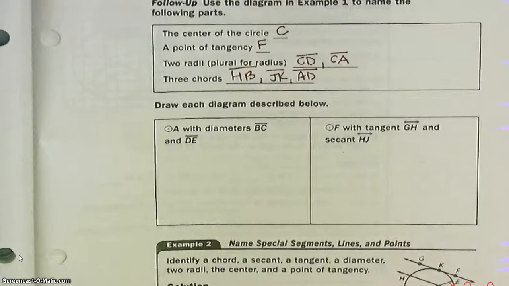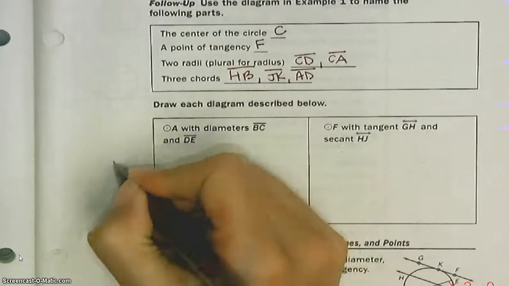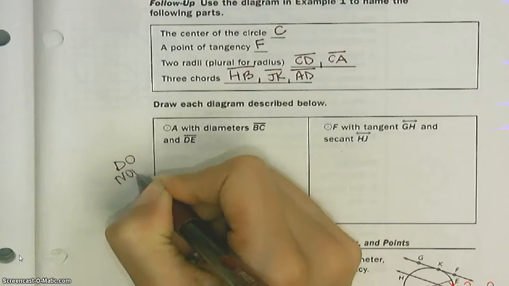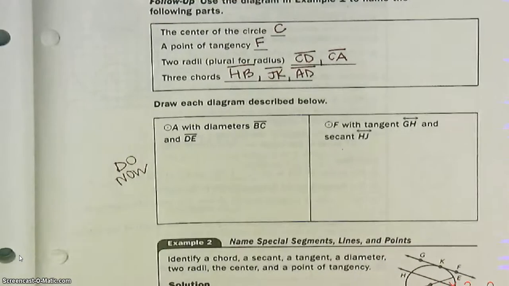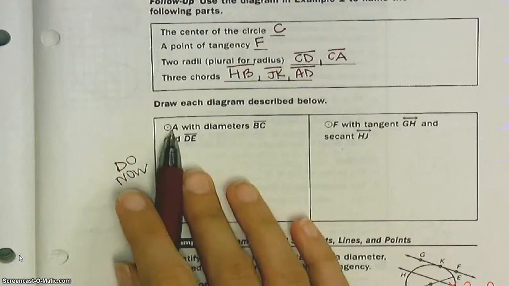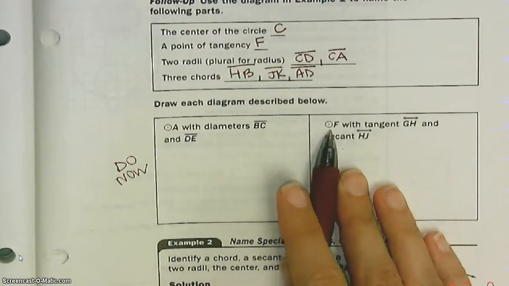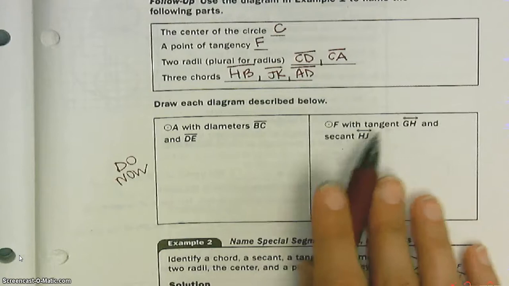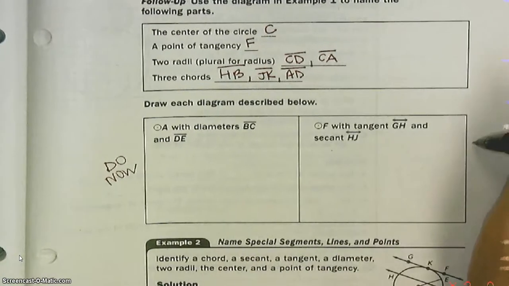Draw each diagram below. All right, I want you to do this now. Circle A with diameters BC and DE. So make sure A is in the center. And then a circle with center F. It has 2 tangent lines. They both have an H in it. Make sure you only use one H. You can't make H in 2 different places.